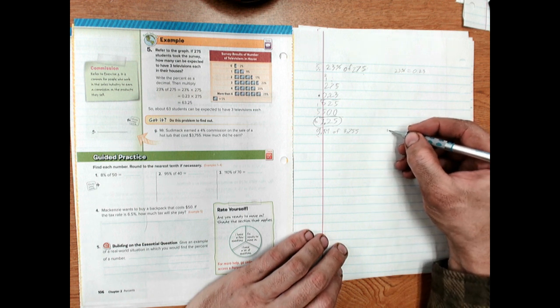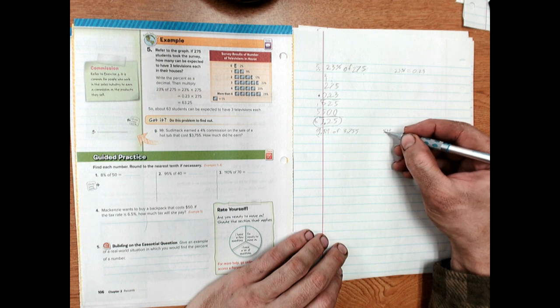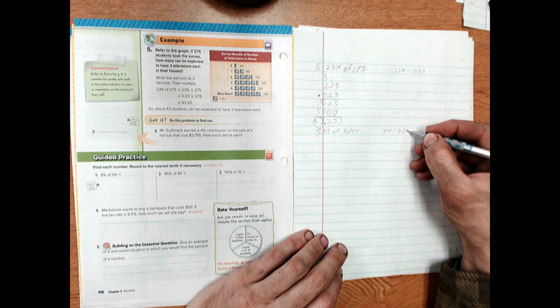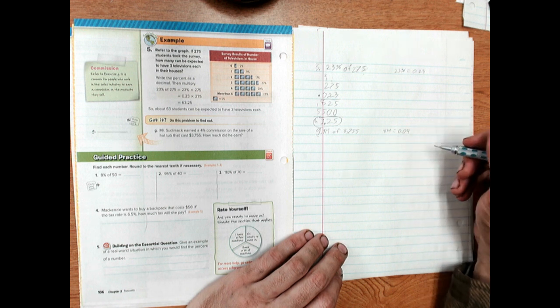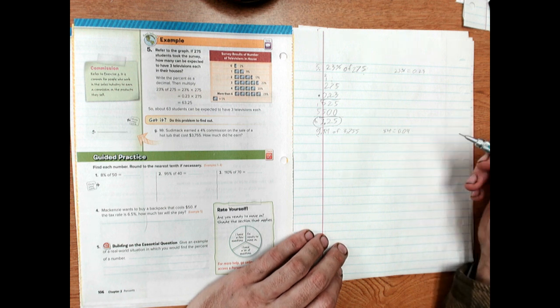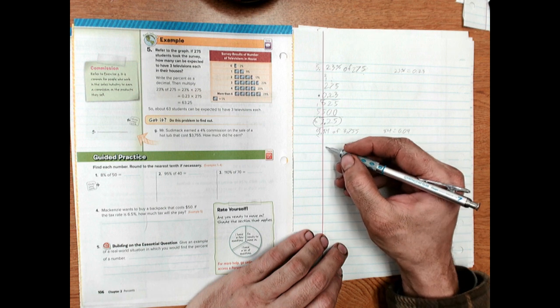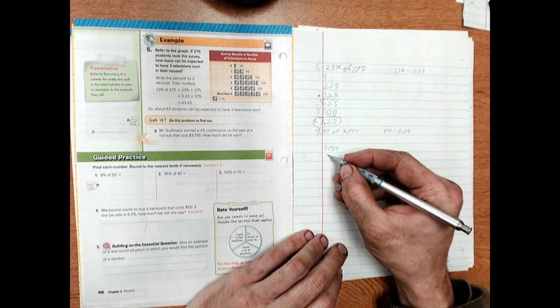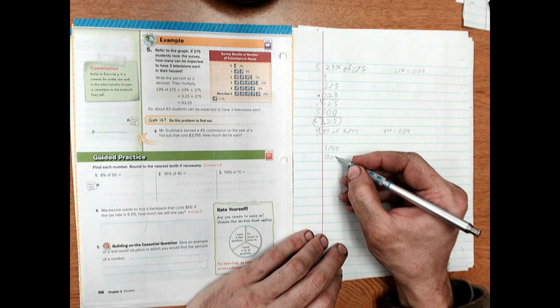So 4% equals 0.04. And then we will take this and multiply it by 3,755 and 0.04.